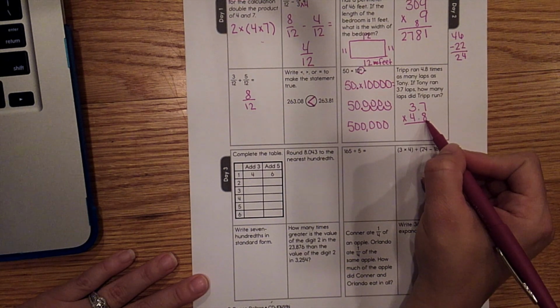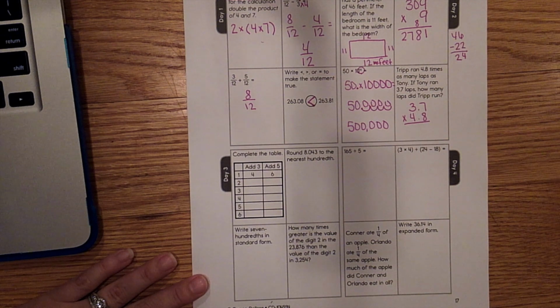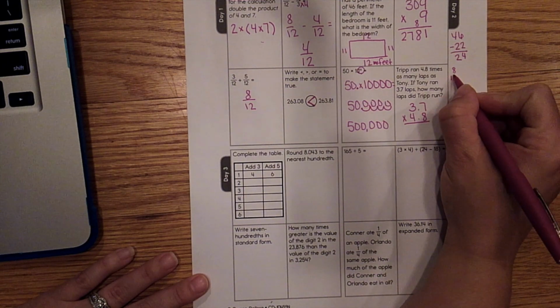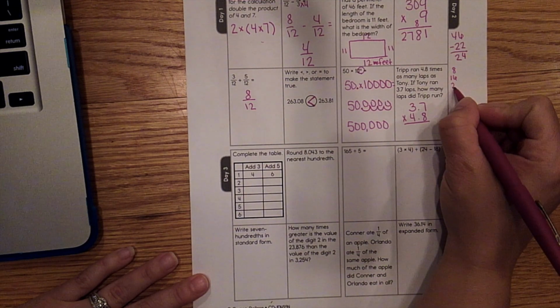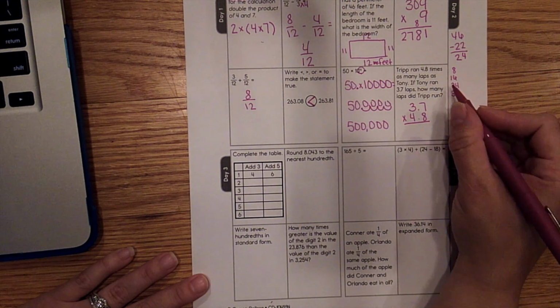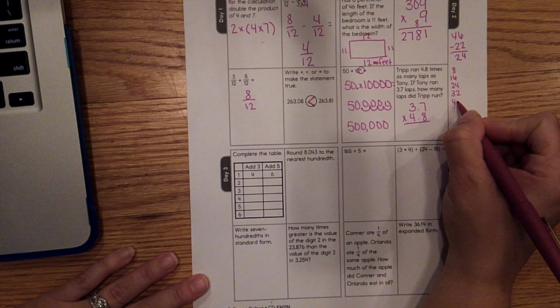So I'm going to start with the 8. I'm going to say 8 times 7. Guys, if we don't know this, we can go off to the side and do a skip count to the 7th one. We can say 8, 16, 24, 32, and all I'm doing is adding 8 to each. So 32 plus 8 is 40.